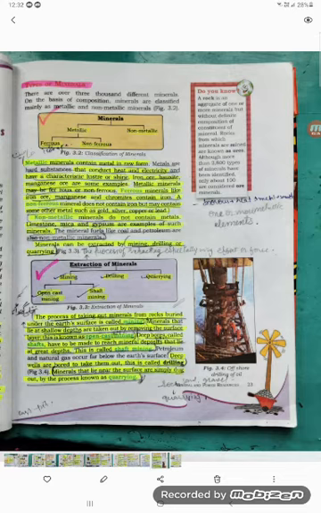Now drilling: deep wells are bored to take out mineral petroleum, natural gas, etc. We take petroleum and natural gas out by drilling. And then quarrying: minerals that lie near the surface are simply dug out. That process is called quarrying.